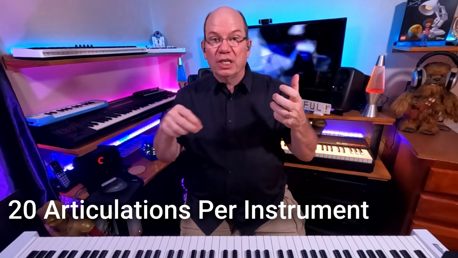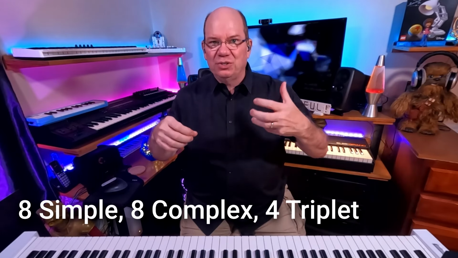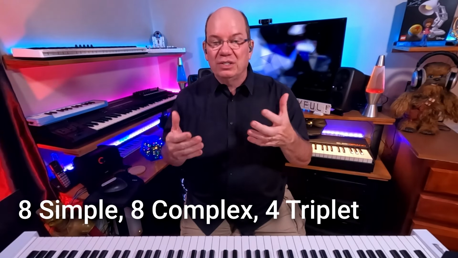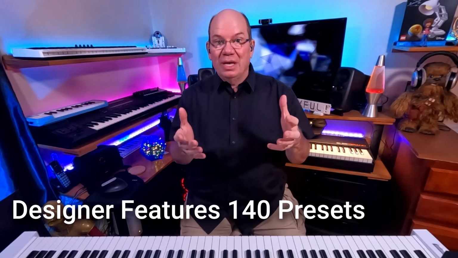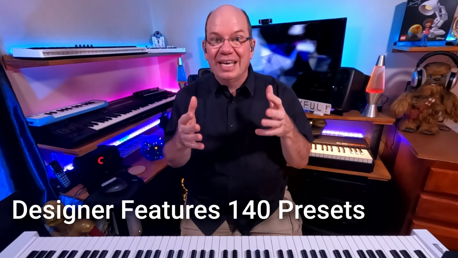Ostinato Textures takes a chamber size. You have a violin, solo cello, and solo viola. You have 20 different articulations, 20 different techniques, the ostinato techniques for each of these instruments. And then plus you have the designer, where you can just take things even further.